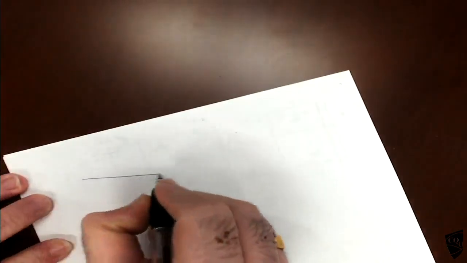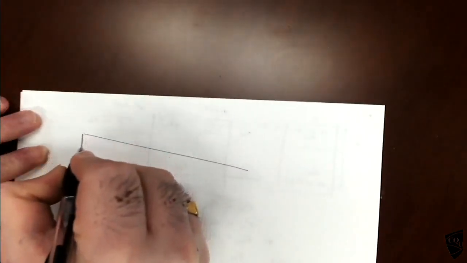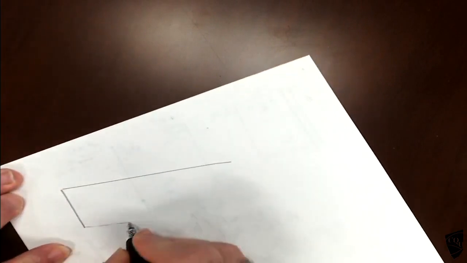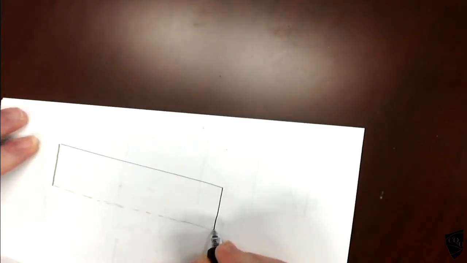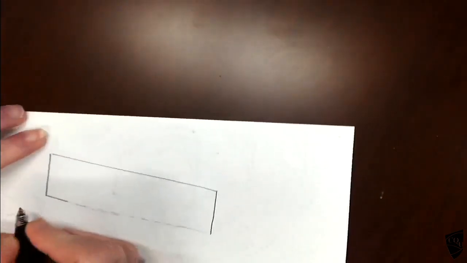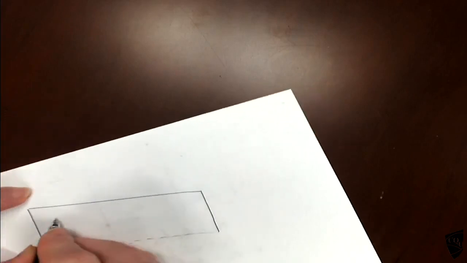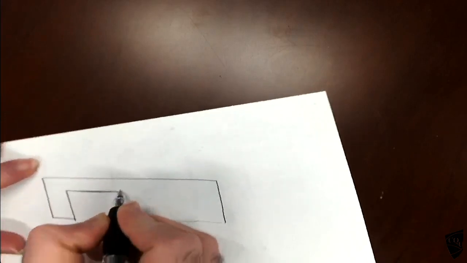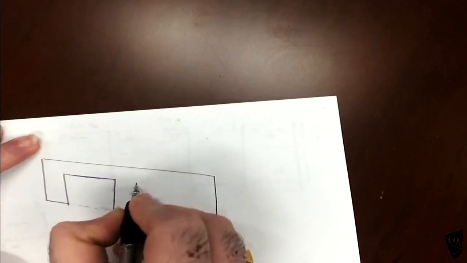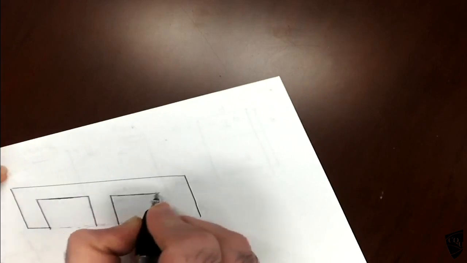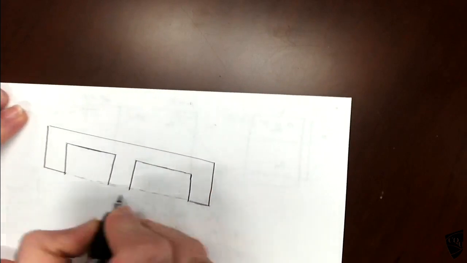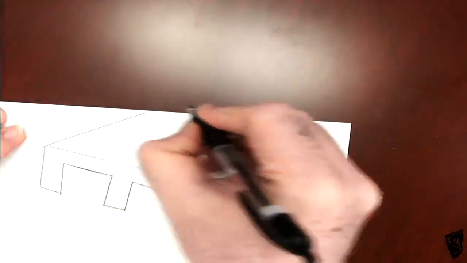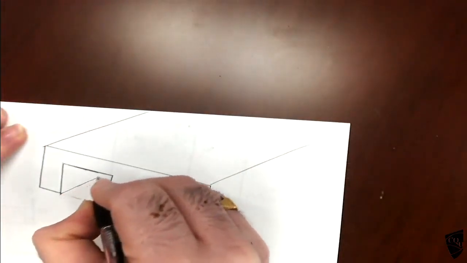So if you look at the slab beam construction, it looks like this.